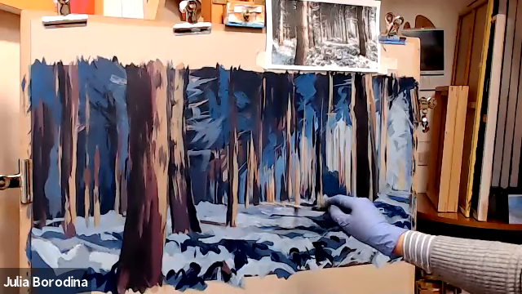Might be a little bit too strong now, but with some extra white in the right time, some warmth on the snow might be a possibility. I'll just add a bit more white here.